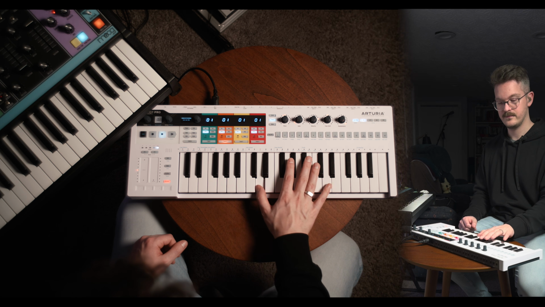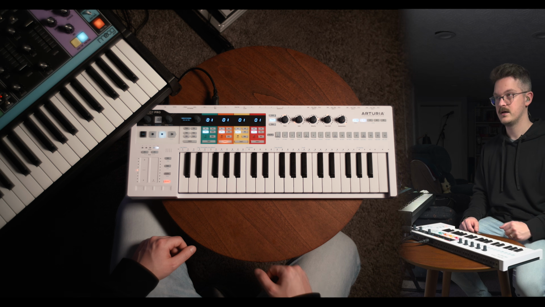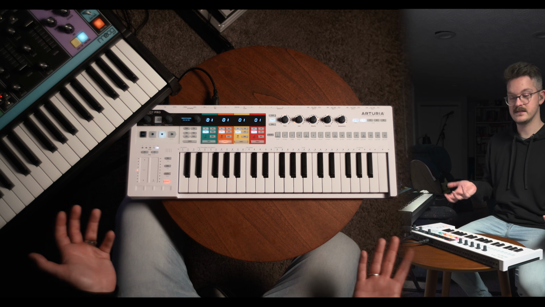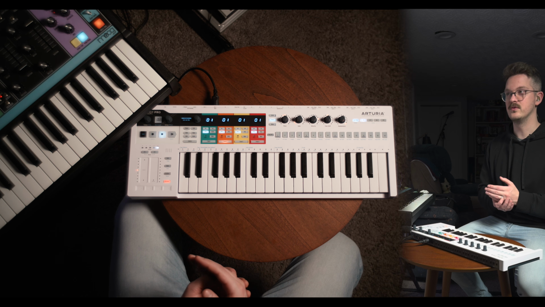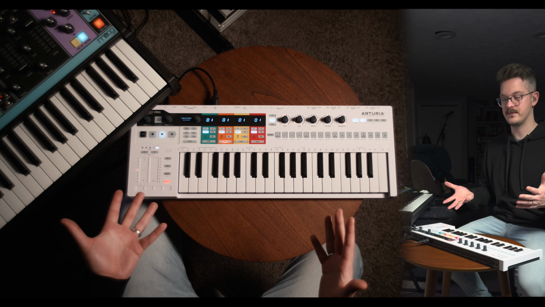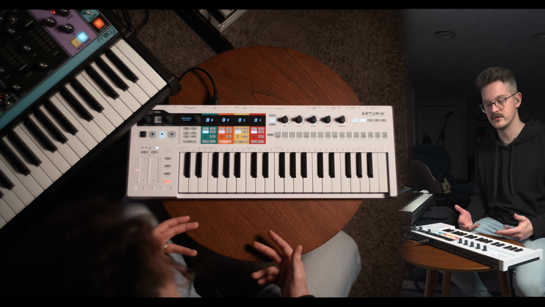So different. It just makes it really, really easy to set up entire songs and play them without any hitches or issues.